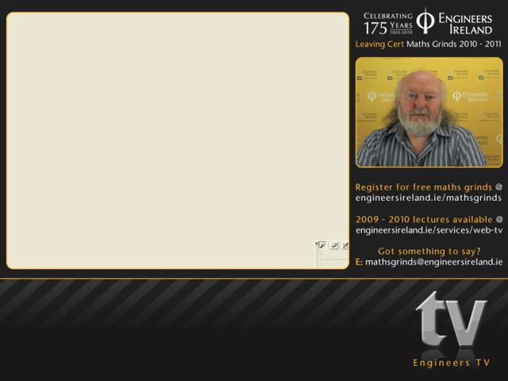And like any other tradesman, a mathematician carries a toolbox. Those tools allow you to solve the mathematics that is your Leaving Cert maths.